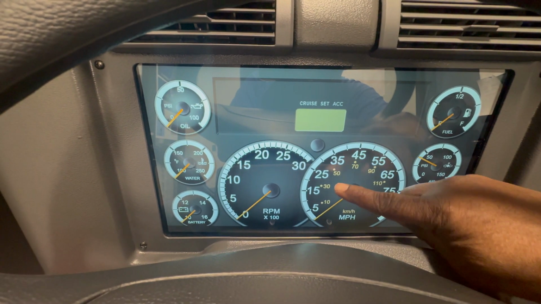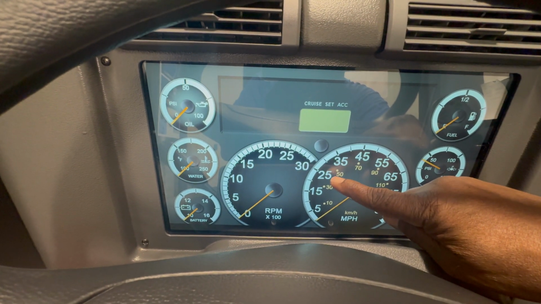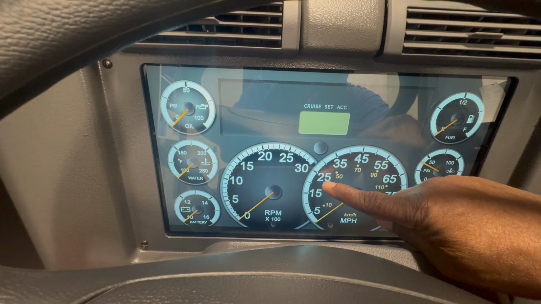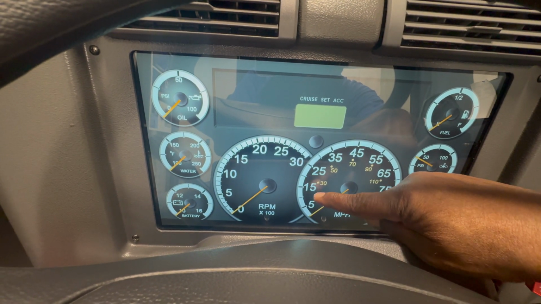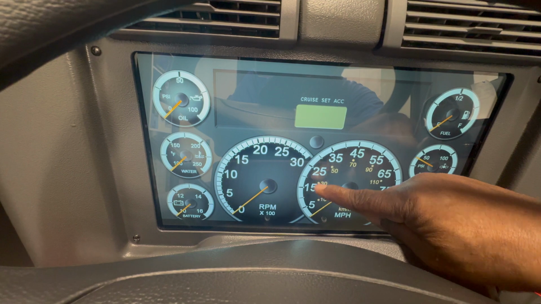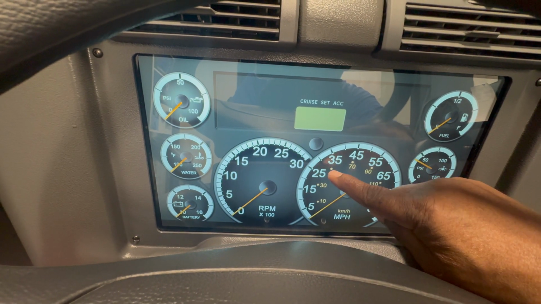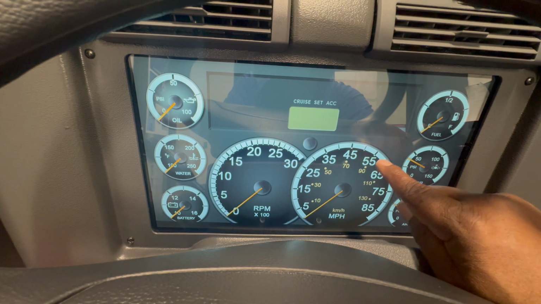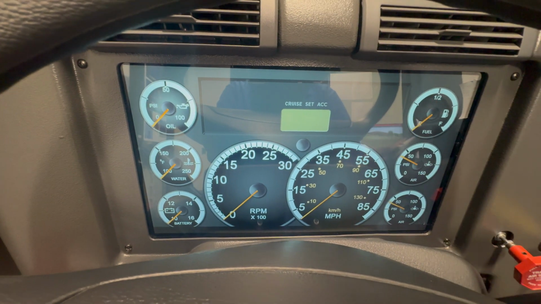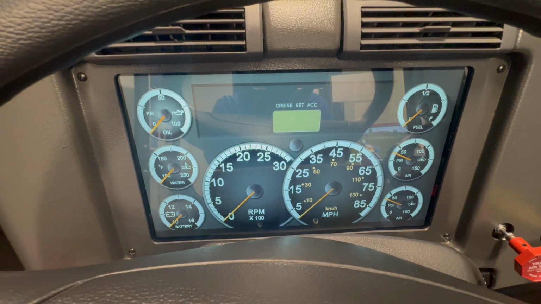Your RPM gauge tells you when to shift. Your miles per hour gauge tells you what gear you should be in. For instance, if I'm looking at my MPH gauge and it says 25, if I add those numbers together, 2 and 5 is 7. If I add 15, 1 and 5 together, that's 6th gear. 2 and 5 is 7th gear. 3 and 5 is 8th gear. 4 and 5, 9th gear. 5 and 5, I should be in 10th gear and above, right?